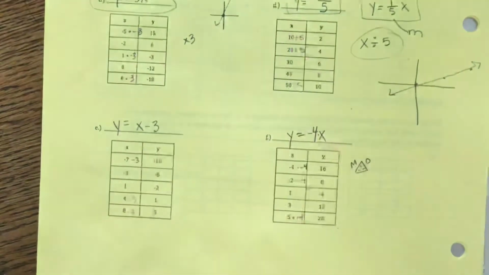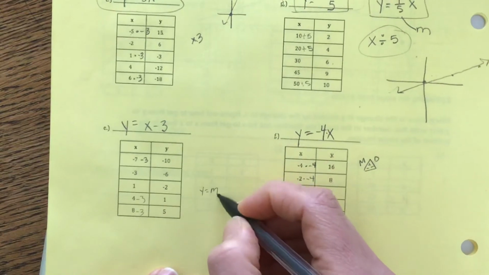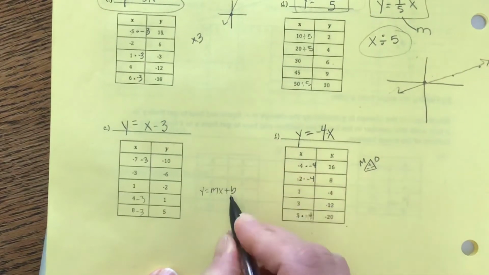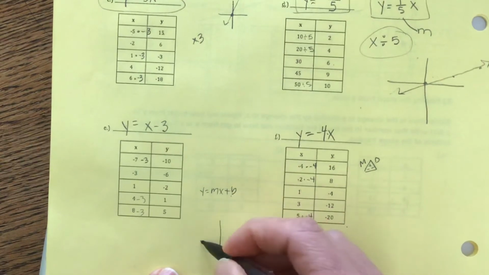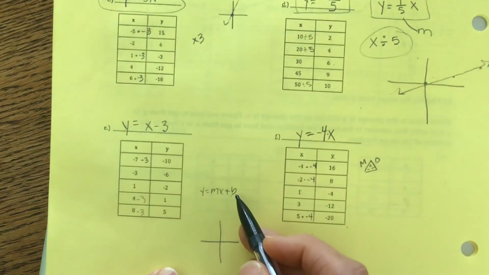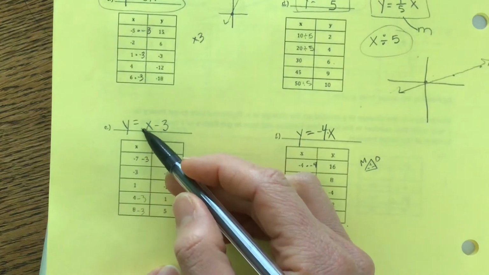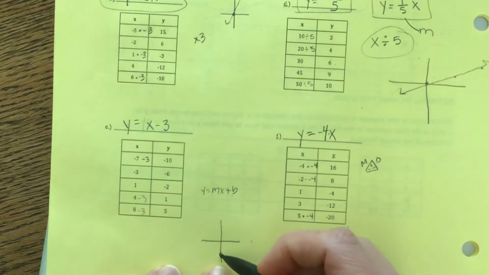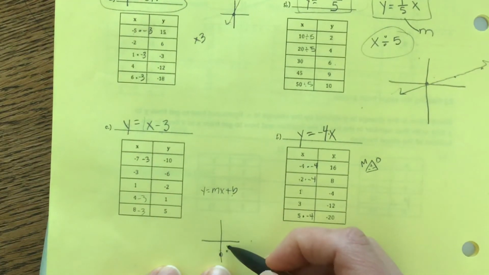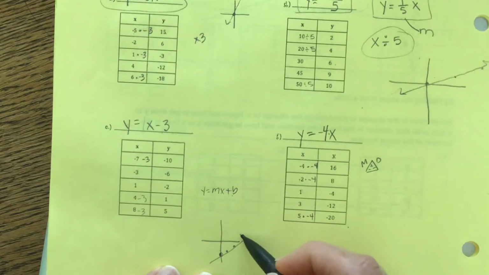Okay. Now for graphing these two, remember we're following y equals mx plus b. So we always start with our y-intercept. So if I were to graph this one, my y-intercept is -3. That's my plus b. So -3, 1, 2, 3. And my slope, if I had to put a number there, would be 1. So I would rise 1, run 1, rise 1, run 1, rise 1, and this would be how I'd graph that.